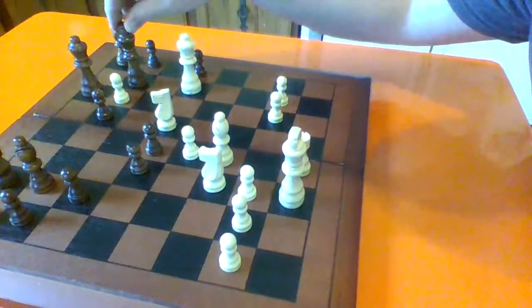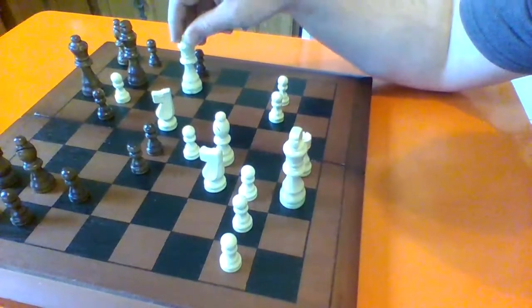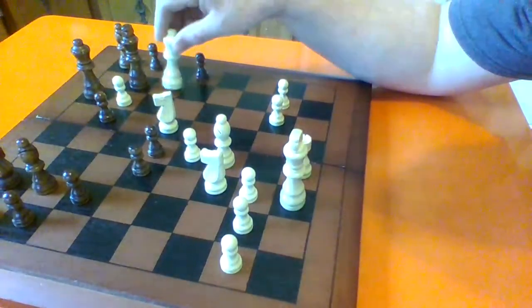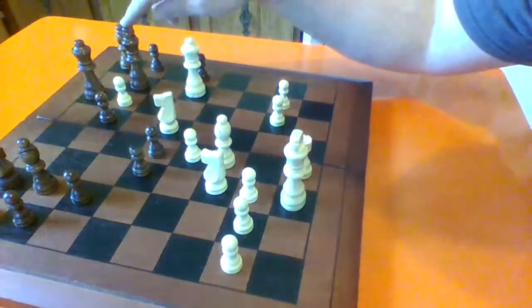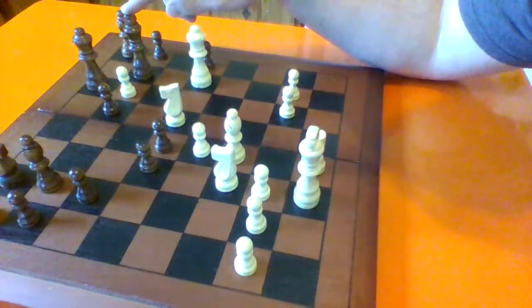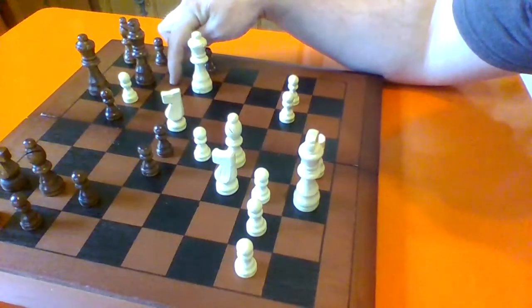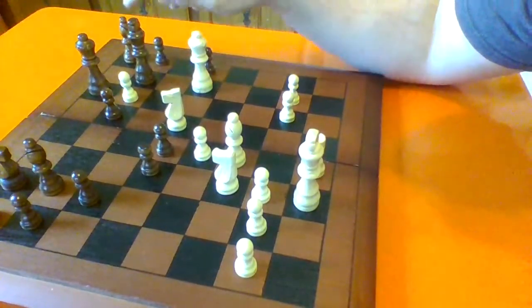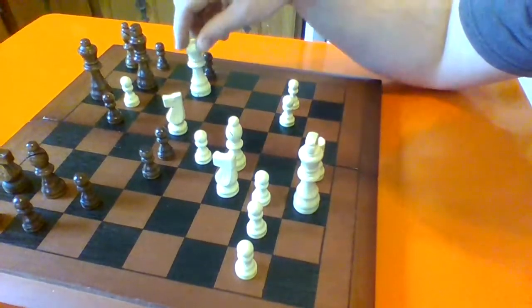Now when he does this, he puts black in check because the queen is on a straight line aiming at the king. So the king has to move to get out of check. He has to either move and get out of check, block it with another piece, put it in between, or capture the queen.